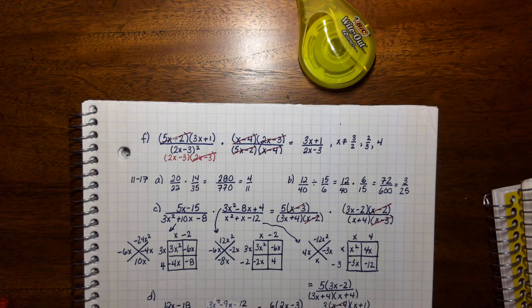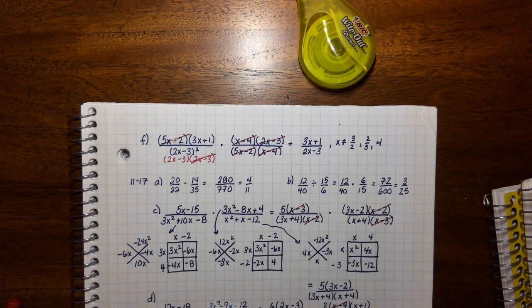Okay, so final answer, we have 6 times 3 is 18. We have a 2x minus 3, and we have an x plus 1. So we have 6 times 3, this, and this. Okay, and then in the denominator, we have x minus 5 and then x plus 3 squared. There's 2 of them, so I'm going to put squared. If you put x plus 3, that's totally fine. That doesn't matter.